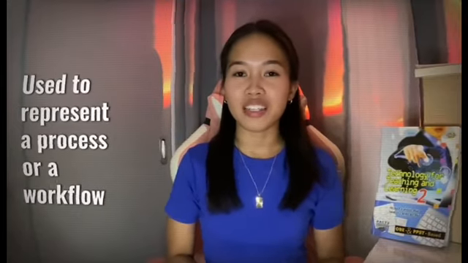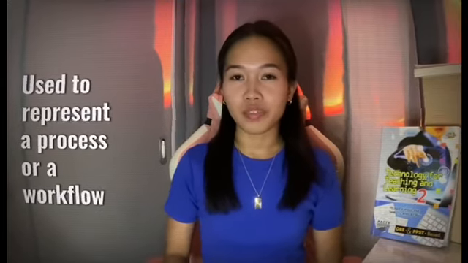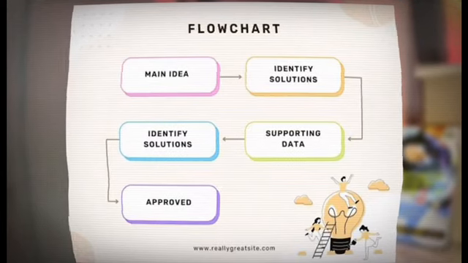It is one of the most common diagrams used to represent a process or a workflow. A flowchart is a picture of separate steps of a process in sequential order.